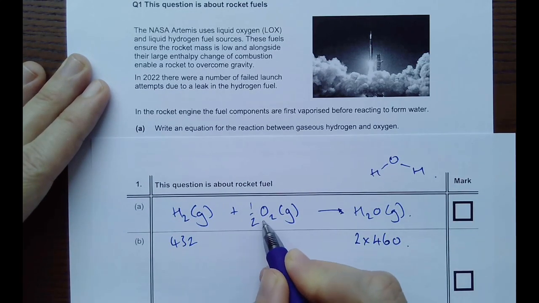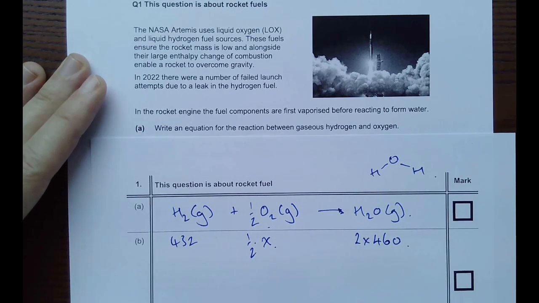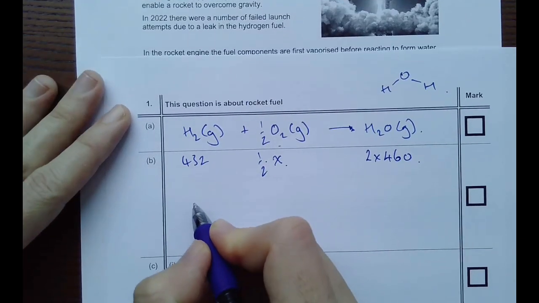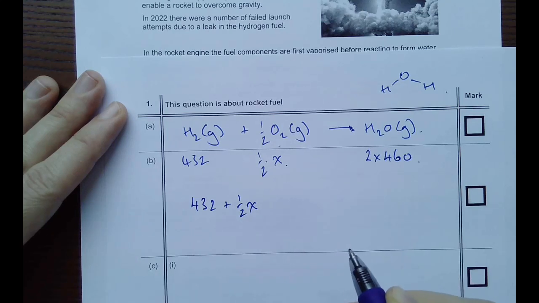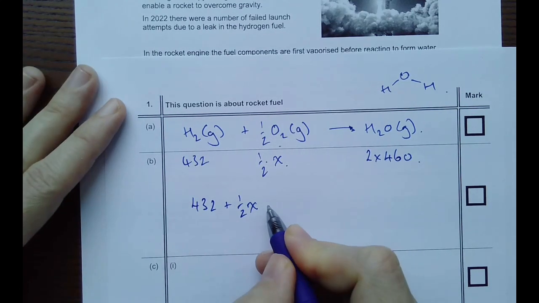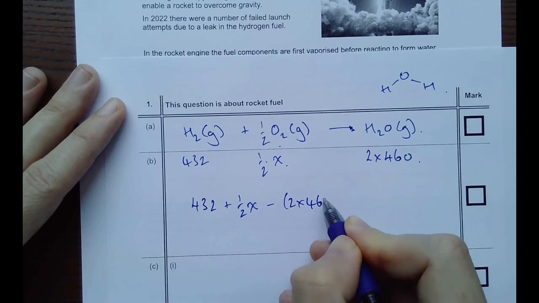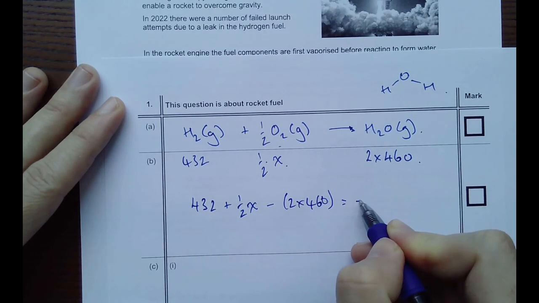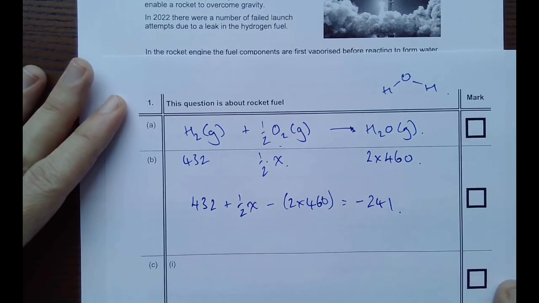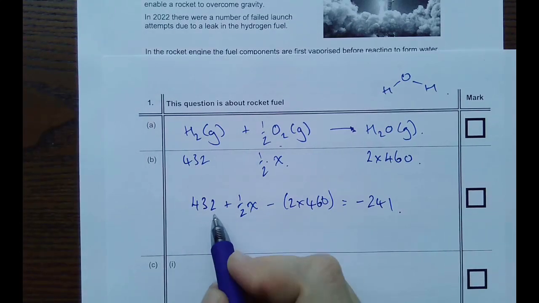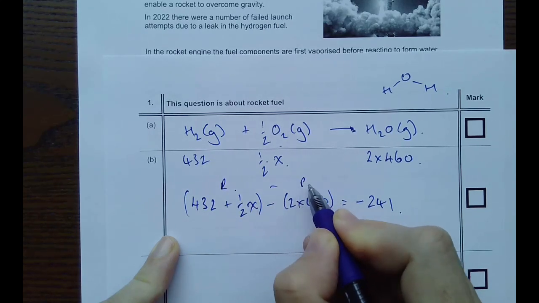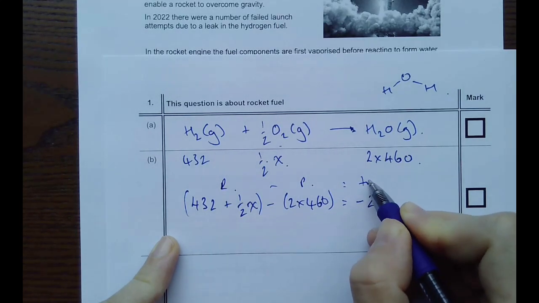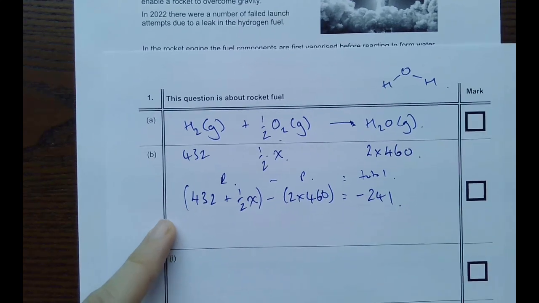Okay, so what I'm going to do is I'm going to say that this double bond here is X. So I've got a half times that. So it's just a simple bond enthalpy calculation, 432 plus a half X minus 2 times 460 equals minus 241. Okay, so the sum of the reactants minus the products equals the total. And then I just solve for X.